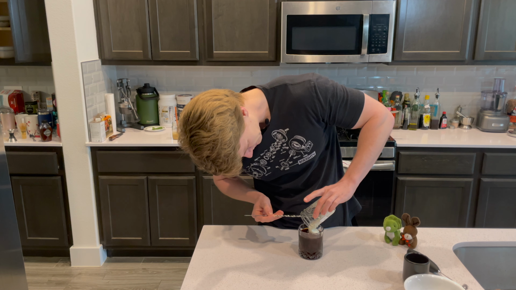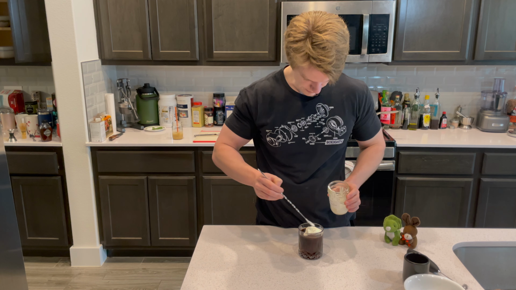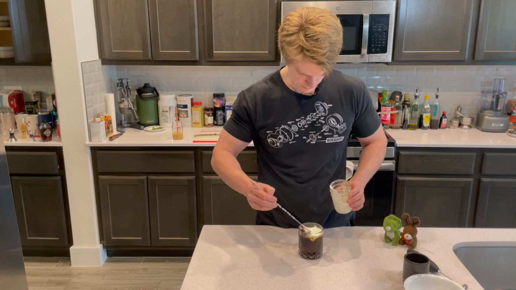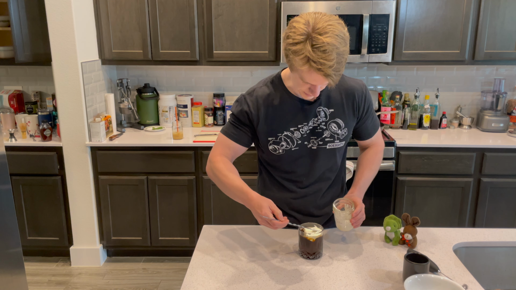There we go. That kind of layer that on top a little bit. There. That actually turned out kind of nice looking. Kind of spread that around. Perfect. Okay, so there we go. Havana Espresso.